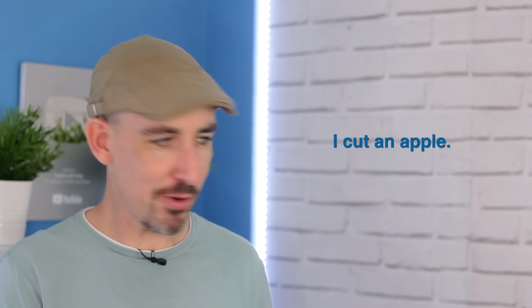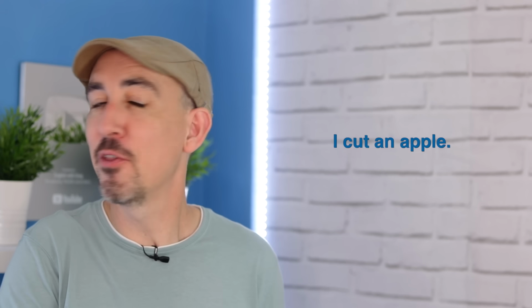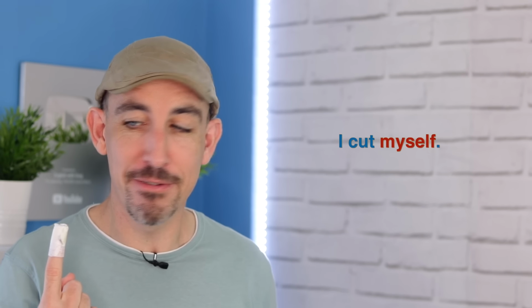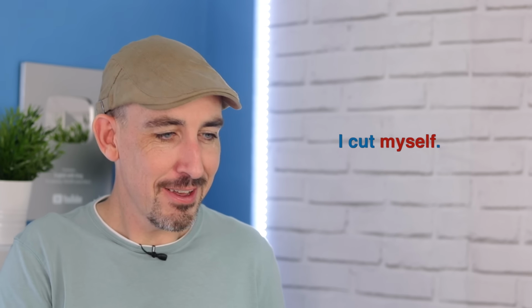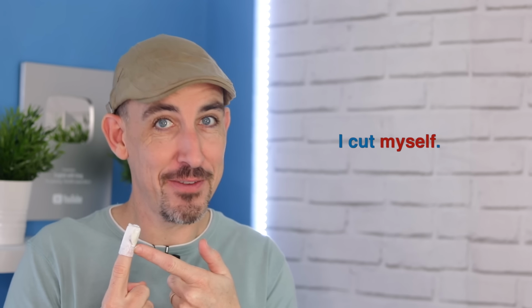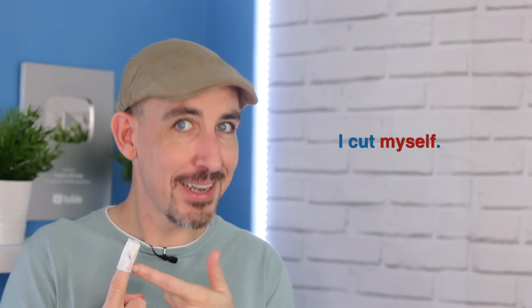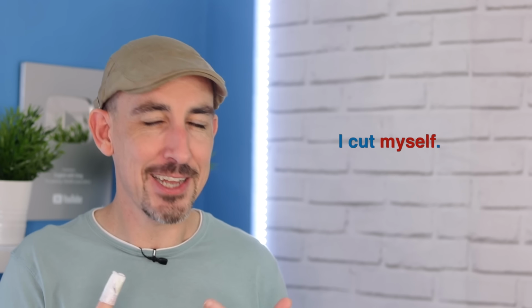Let me show you a quick example to show you what I mean. I cut an apple. Okay, here I am doing the action and the apple is receiving the action. In other words, I am the subject and the apple is the object. But look at this. I cut myself. So here, I am doing the action, but also I am receiving the action. I am the subject and I am the object. And that's exactly when we need reflexive pronouns.